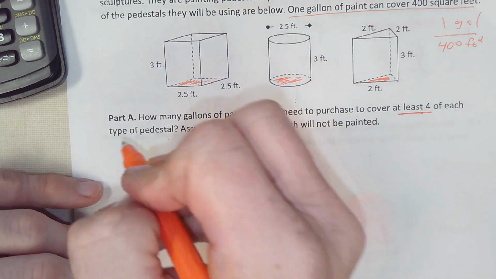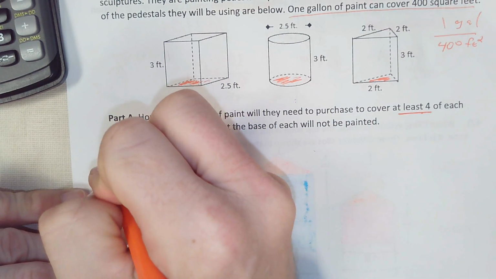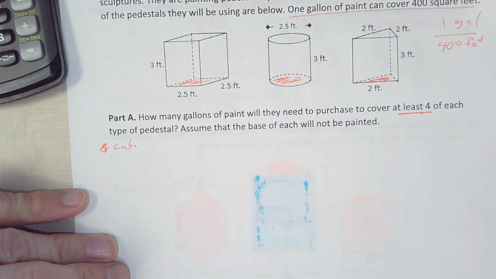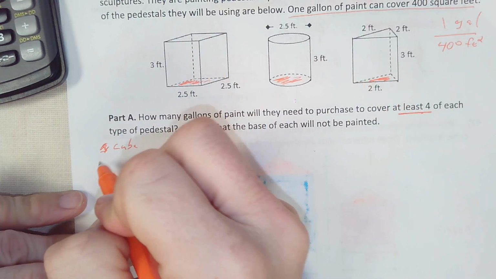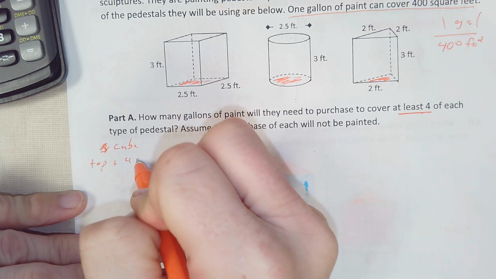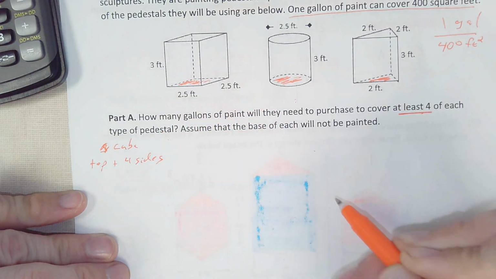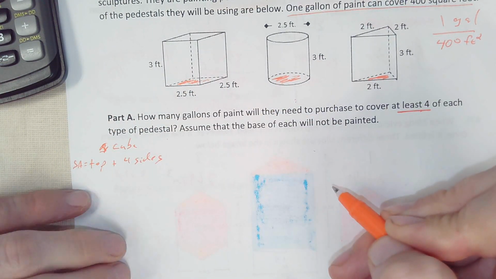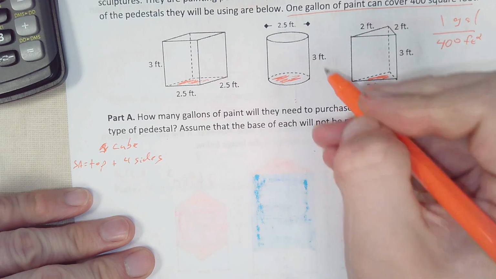All right, so let's do the cube. The area of the cube is going to be the top plus 4 sides. That's the surface area of the cube that we need to paint. And then we have the cylinder.